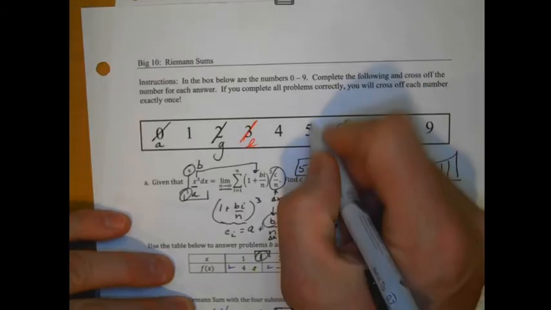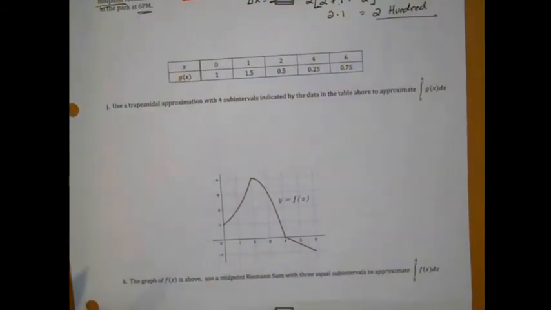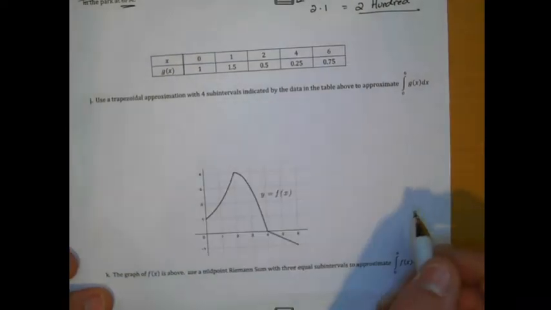So that is our 5. Oops, that's not the 5. All right, so our 5 is H. We're going to get that one out of there. Use the trapezoidal. Oh, okay. Well, the trapezoidal, we could do left, right, and then take the average. That might be easier, but I want to show you the trapezoid just so you remember.